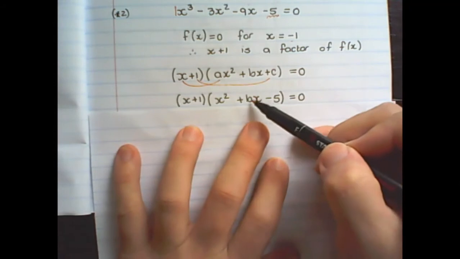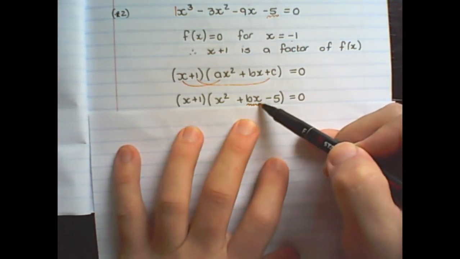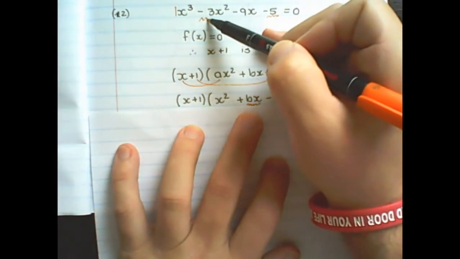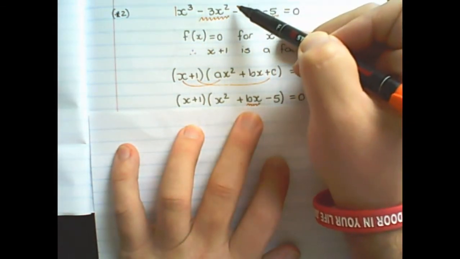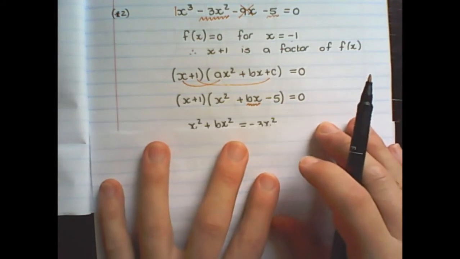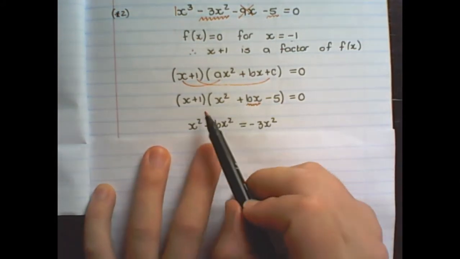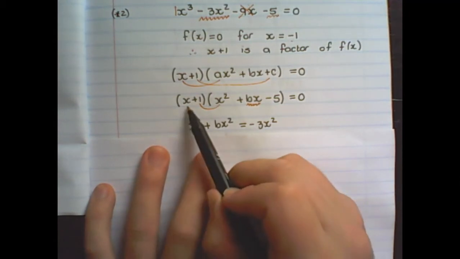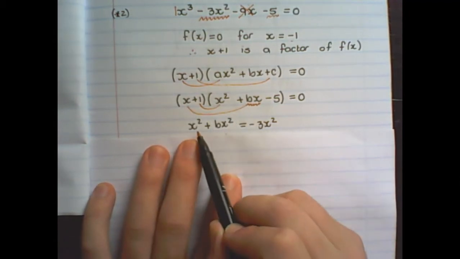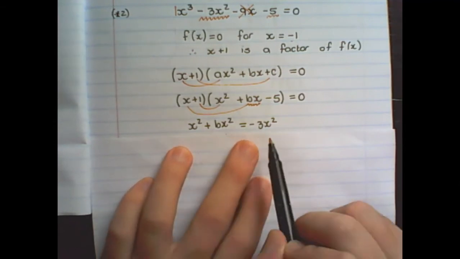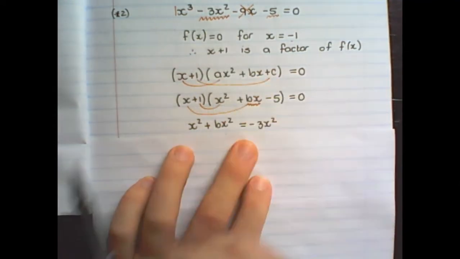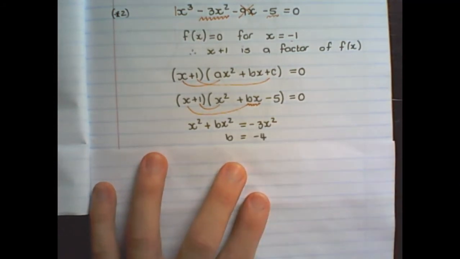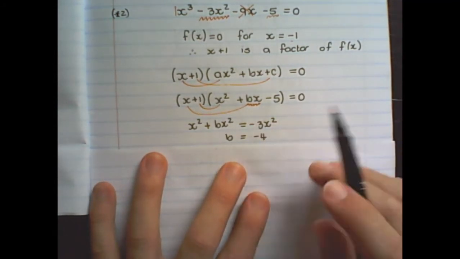And then we need to find b. In order to solve b, we use the negative 3x squared. So to solve b, I say 1 times x squared plus x times bx, so I have x squared plus bx squared, is equal to negative 3x squared from the original equation. And then I solve b, and in this case, b is negative 4.